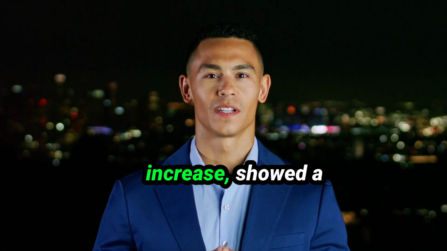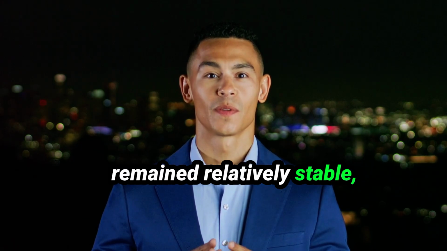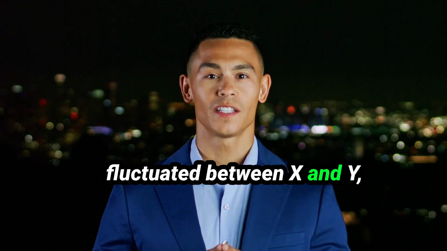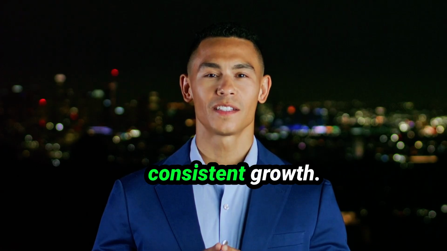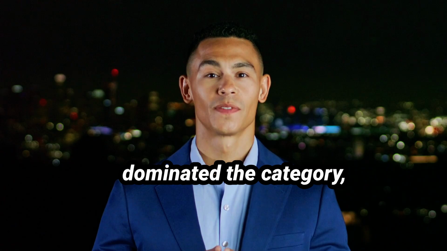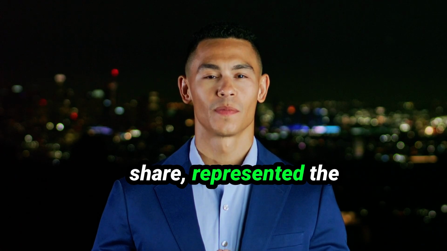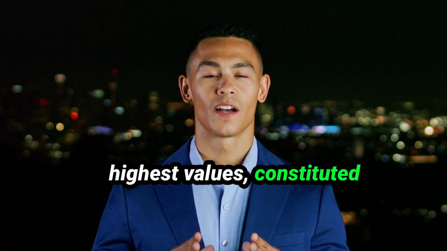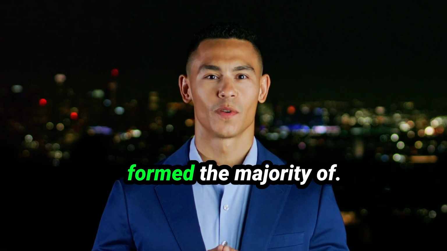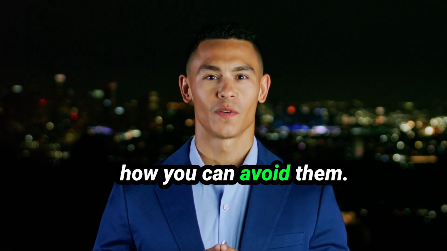Experienced a dramatic increase, showed a moderate decline, remained relatively stable, fluctuated between X and Y, demonstrated consistent growth. 4. Describing extremes, dominated the category, accounted for the smallest share, represented the highest values, constituted the lowest figures, formed the majority of. Now let's look at common bar chart mistakes and how you can avoid them.